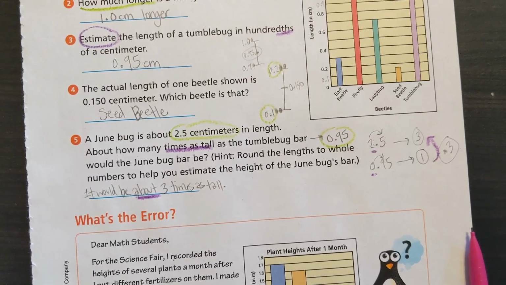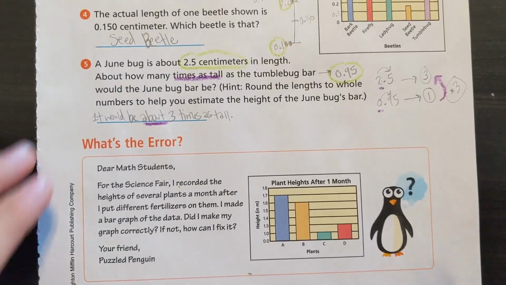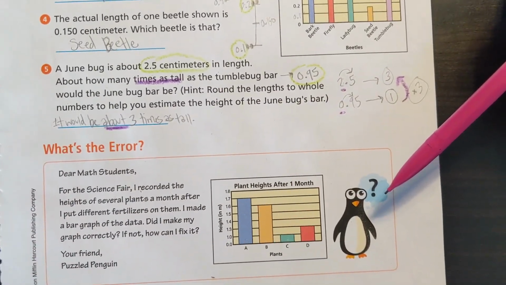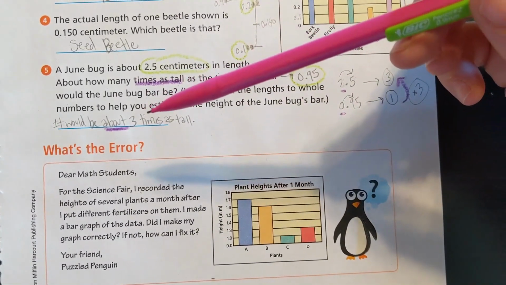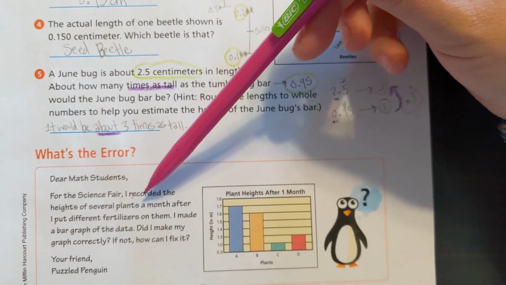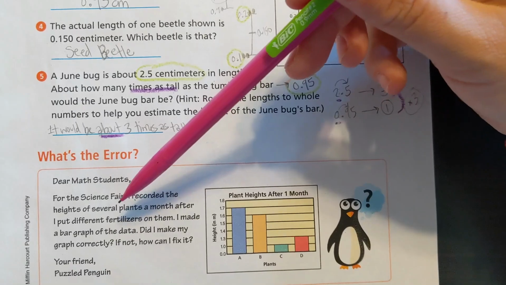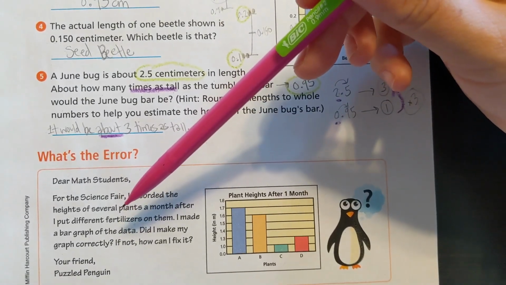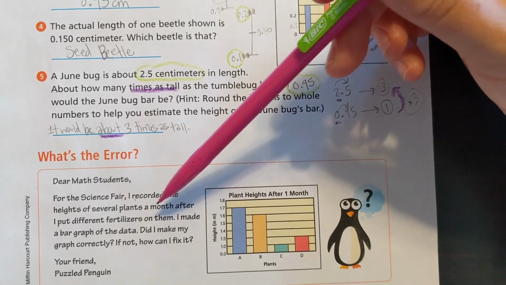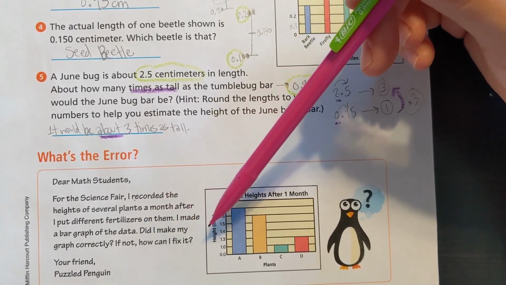Okay, let's take a look at Puzzled Penguin. What's the error? Oh, he's got some confusing looks again. Dear math students, for the science fair, I recorded the heights of several plants. A month after I put different fertilizers on them, I made a bar graph of the data. Did I make my graph correctly? If not, how can I fix it?